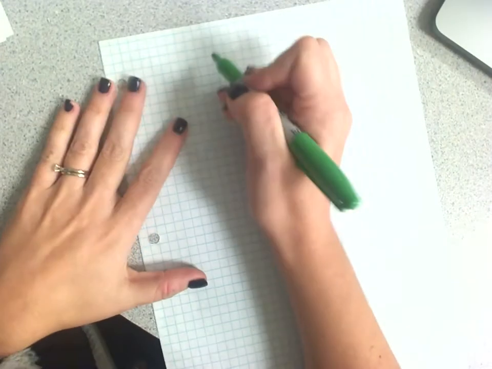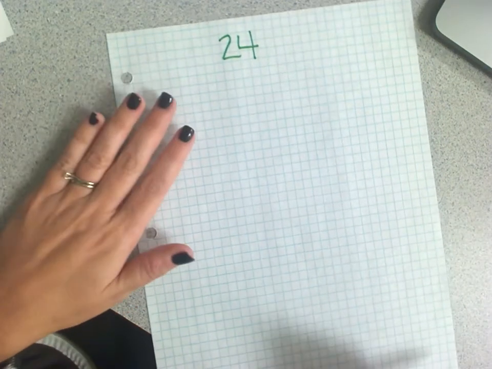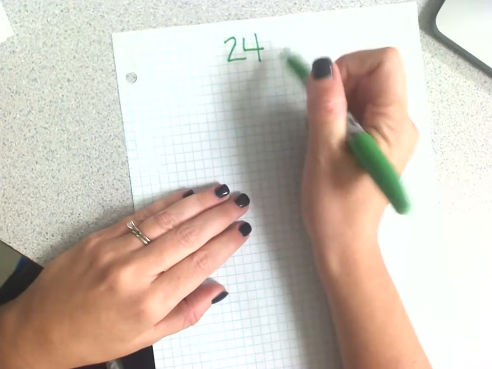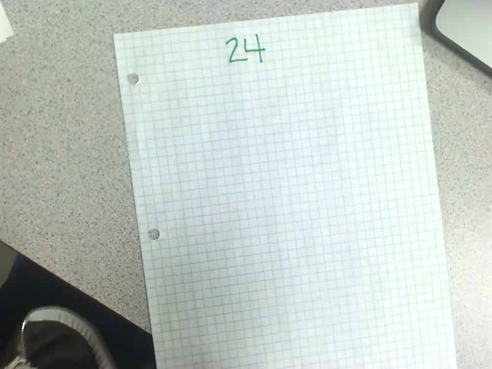This is the second example on page 82. Let's find the prime factorization of 24. Remember, we're going to find the prime numbers by making our tree. At the top of the tree goes our product, the number that it wants us to find the prime factorization for.